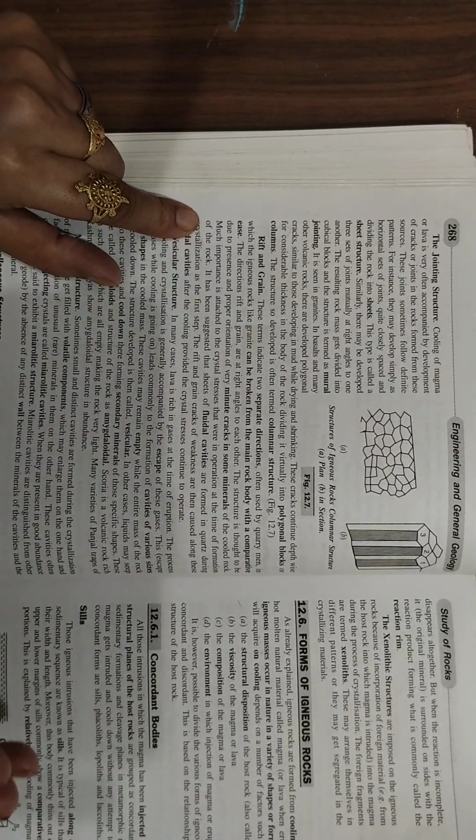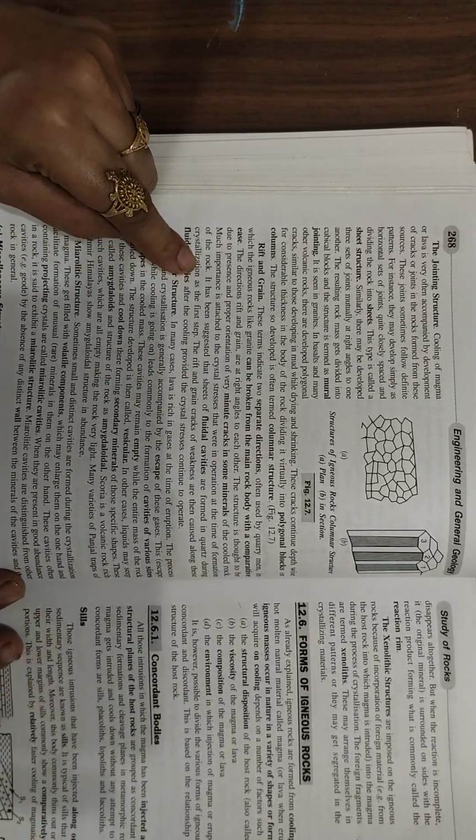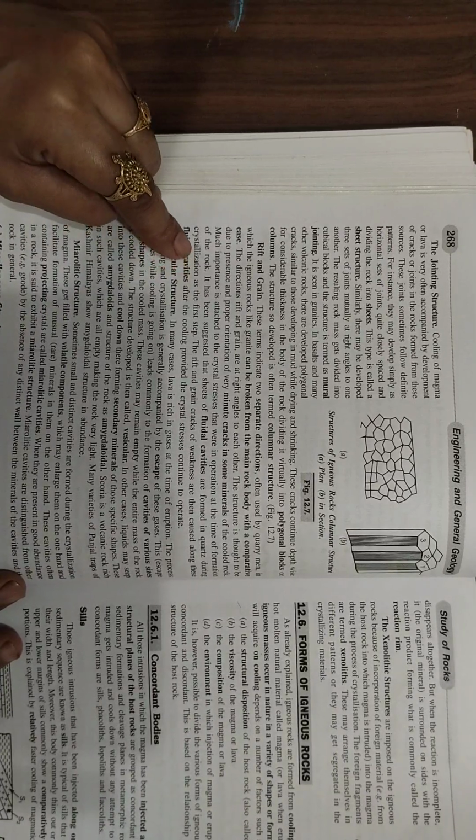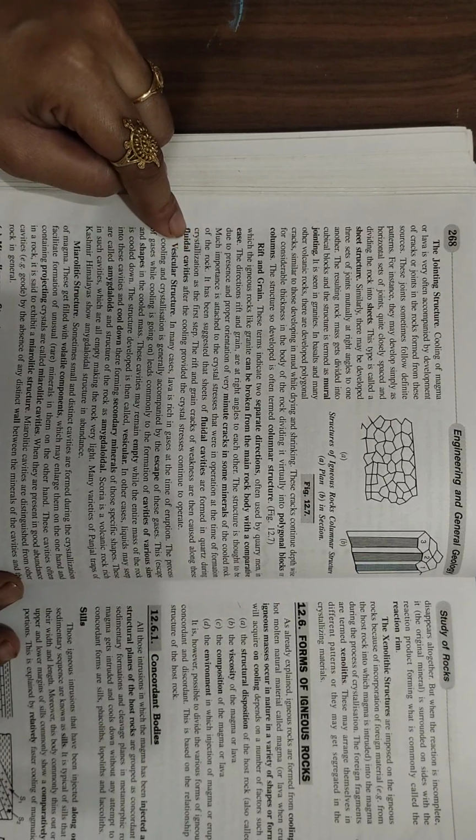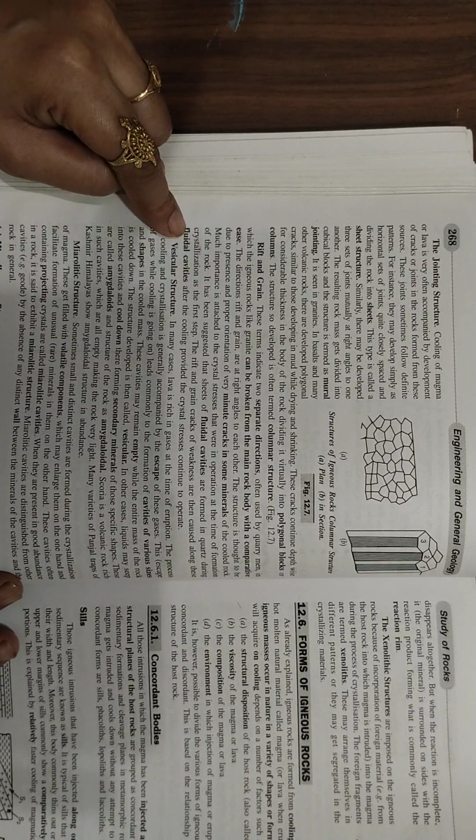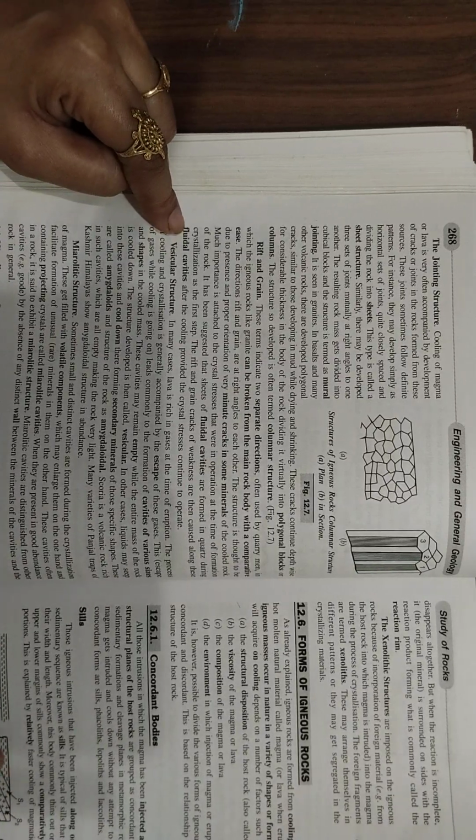जैसे ना ठंडी होती है, एकदम से गर्म हुई ठंडी होती है, उस कंडीशन में भी डेवलप हो रहा है. Much importance is attached to the crystal stresses that were in operation at the time of formation of the rock. It has been suggested that sheets of fluidal cavities are formed in quartz during crystallization as the first step. The rift and the grain, cracks of weakness, are then caused along these fluidal cavities after the cooling, provided the crystal stresses continue to operate.